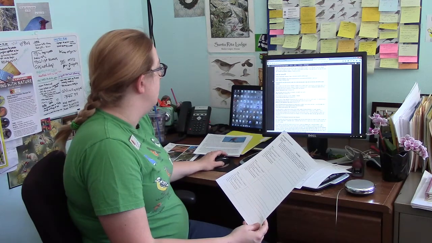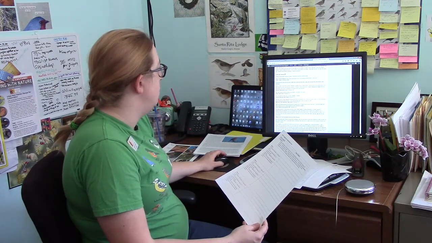So make sure you definitely read the protocol. Read this very carefully through. So then the other form we need you to really make sure you have is, it says here new, as of 3/8, vegetation data sheet.